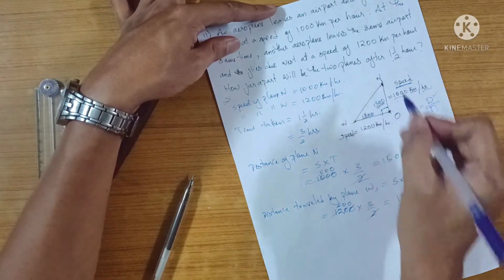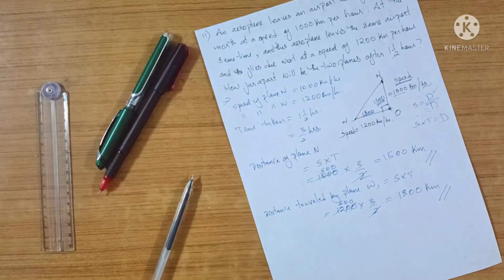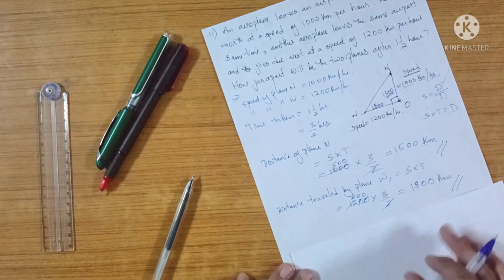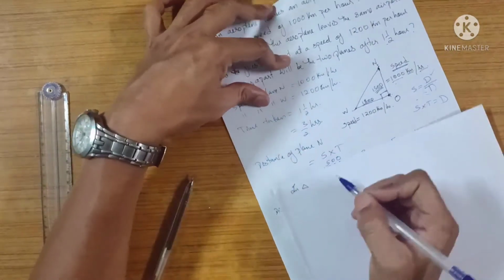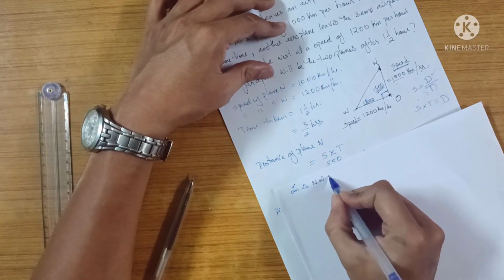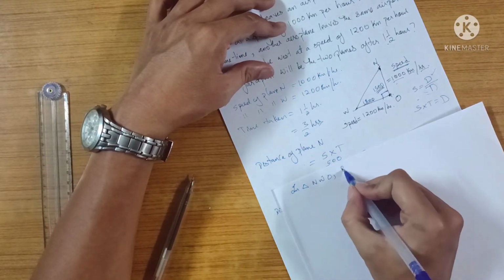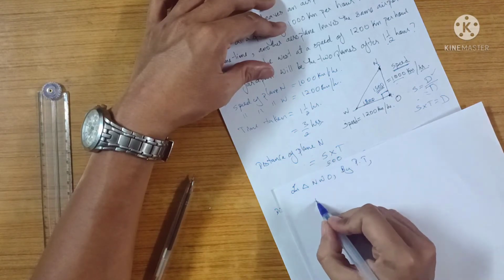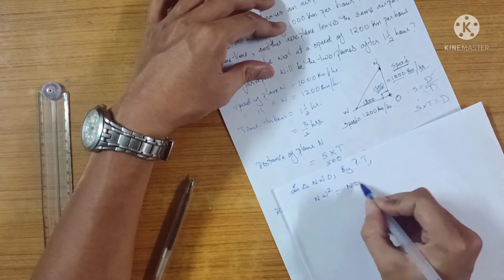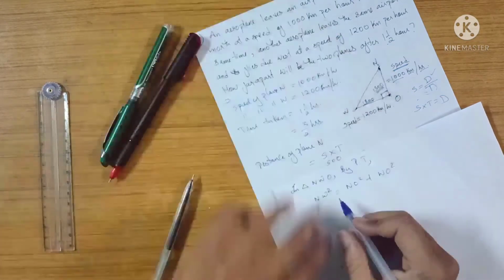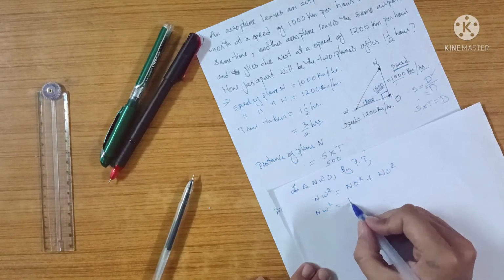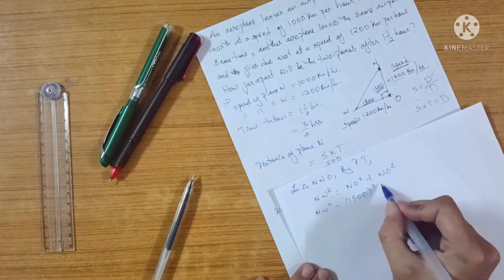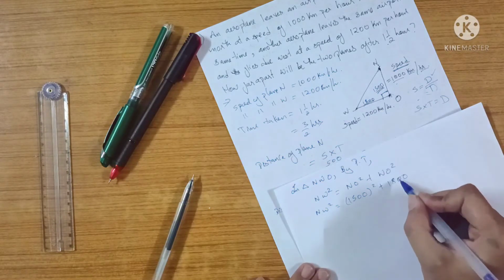Now we know the distance between these two and the distance between the others. Now we have to apply Pythagoras theorem to find NW. I'll just do it here since this is going to be a little lengthy. So in triangle NWO, by Pythagoras theorem, we can say NW squared equals NO squared plus WO squared. NW we have to find out, but NO we know is 1500 squared plus this is 1800 squared.